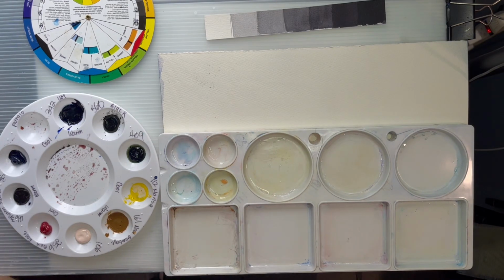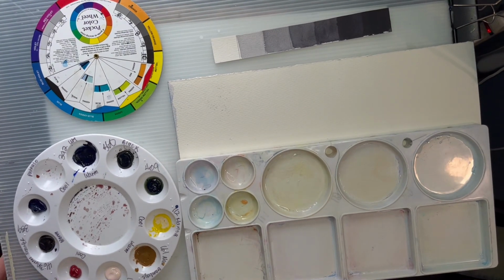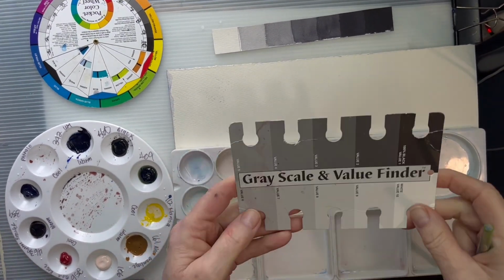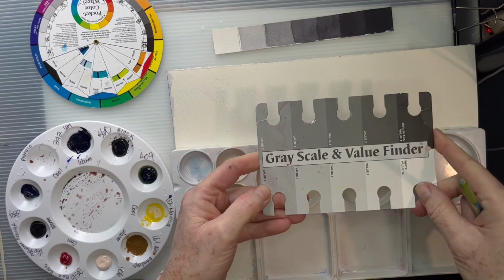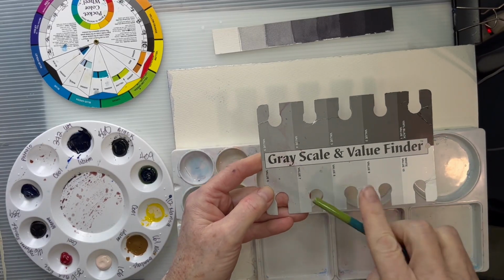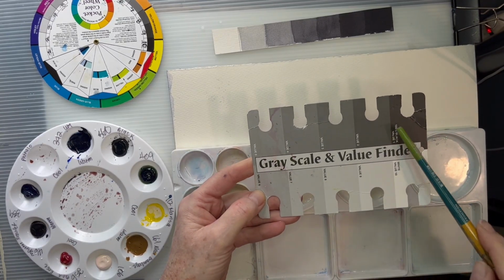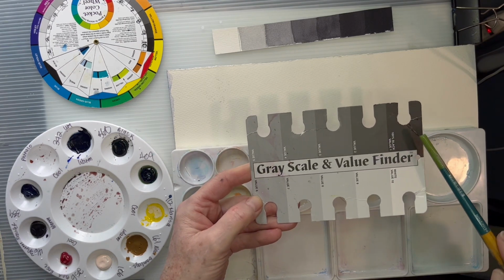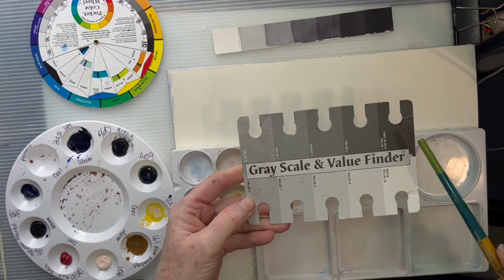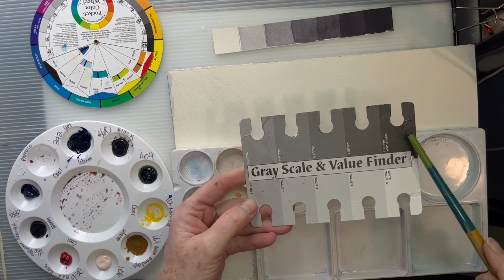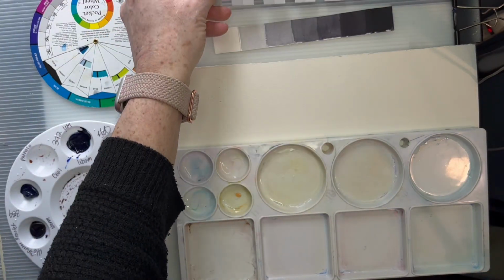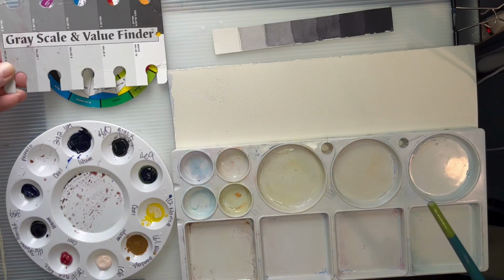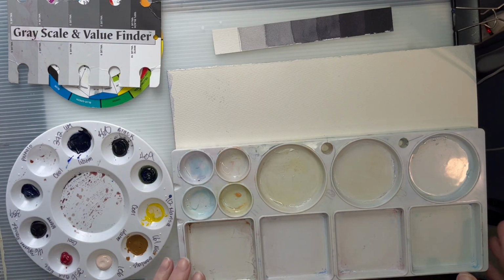And the other thing that I just realized I've got here is this grayscale value finder as well. Sometimes these are backwards, like this one, this is a value 1. Well, that would be based on an oil painter. In our case, that's probably a value 10. So there are quite a few options for value scales that you can use.